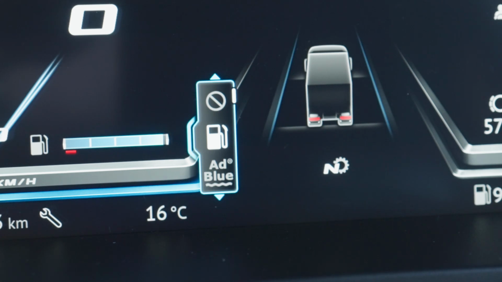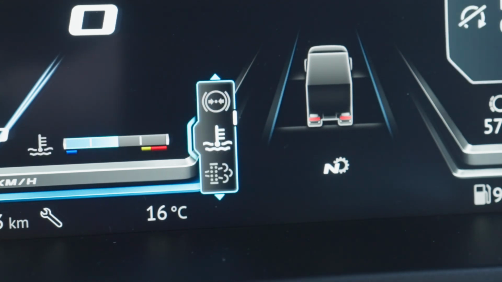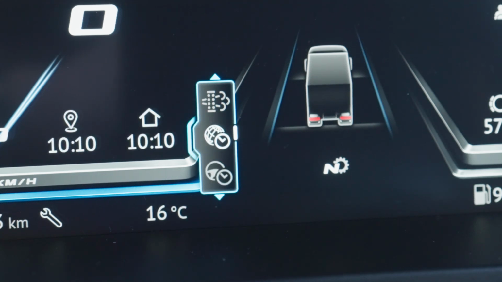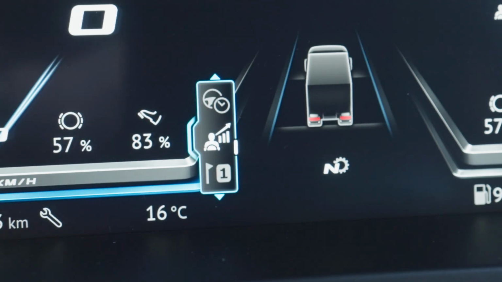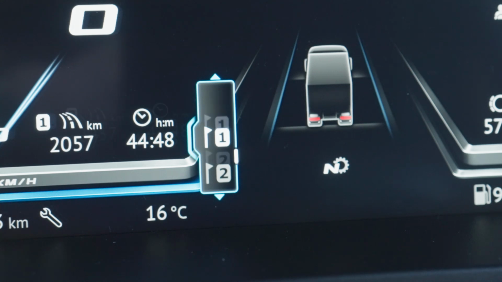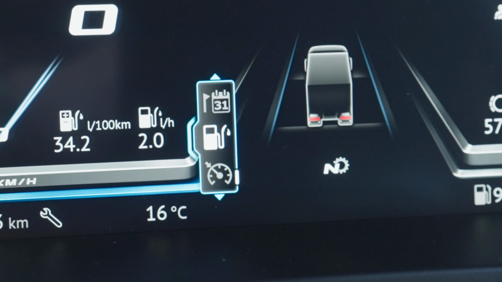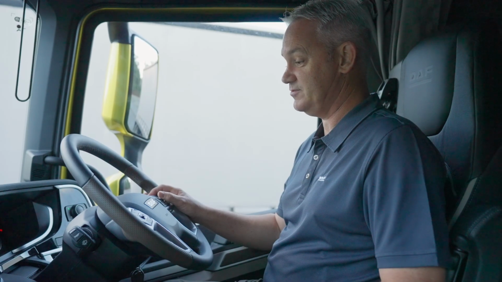We can display our fuel level, our AdBlue level, our air pressure level, our temperature gauge, our soot filter level, local and world time, our work and rest times, our driver's performance. We have 3 different trip meters, our fuel economy, and we're back to the original start with the adaptive cruise and the downhill speed control.